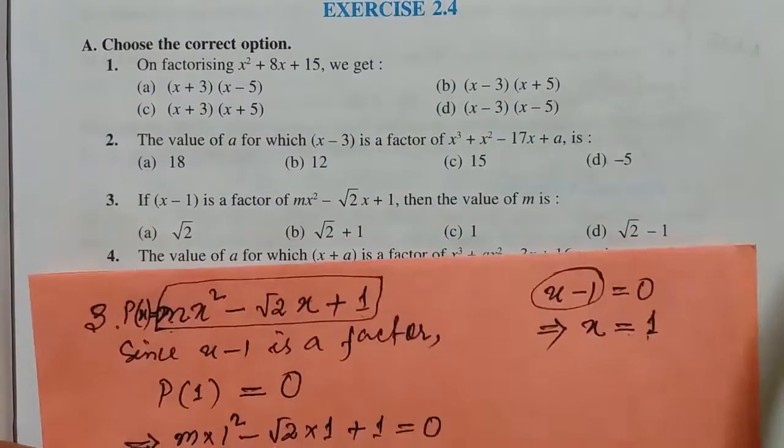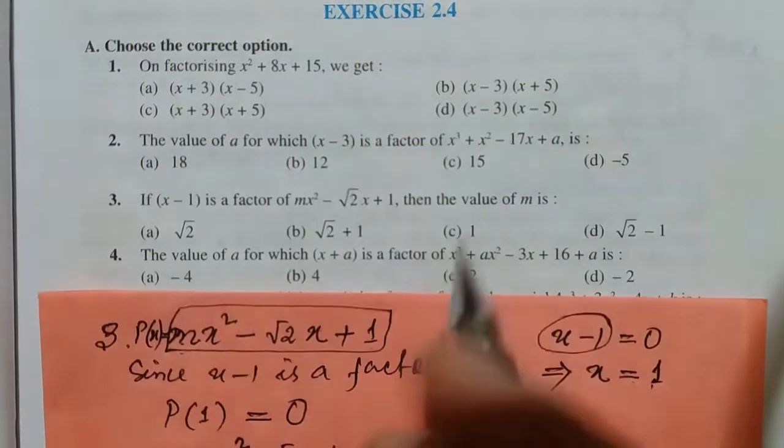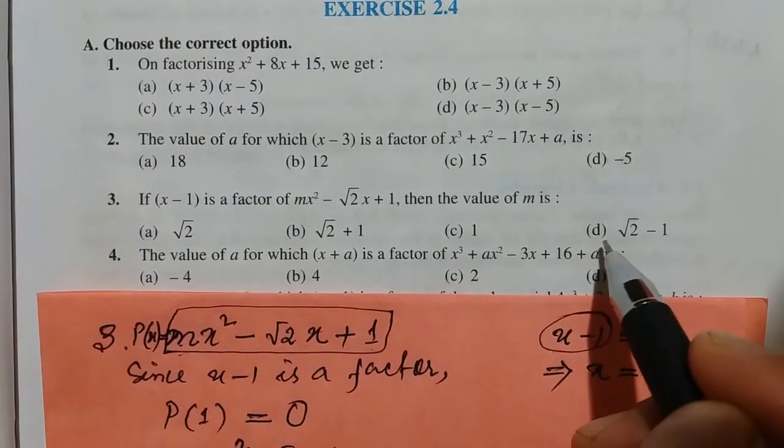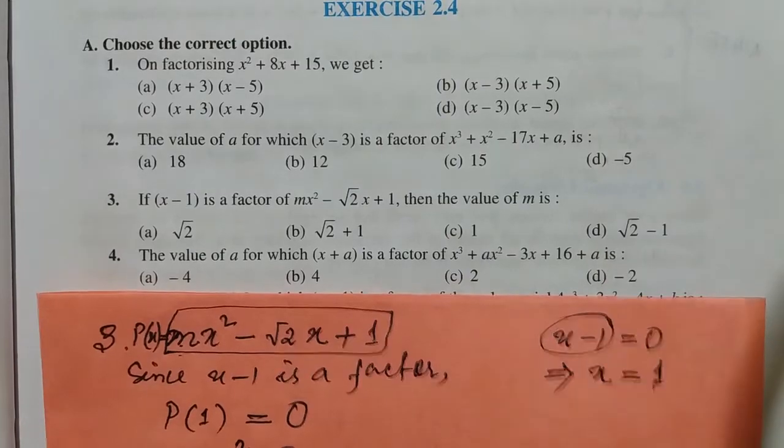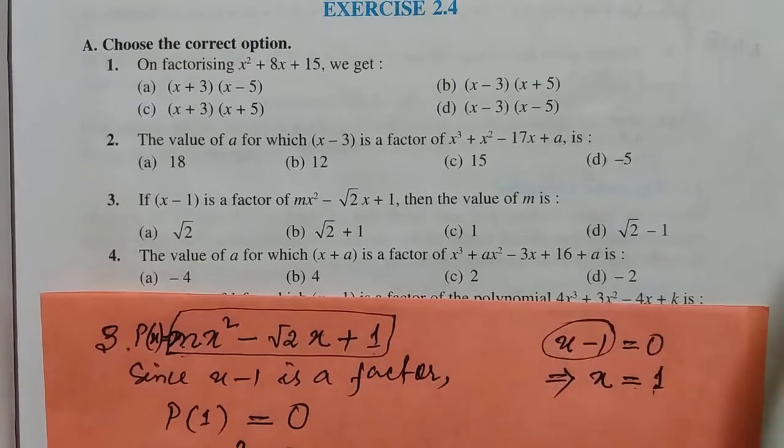Now let's see where this root 2 minus 1 is. Root 2 minus 1 is here in the last option. So the answer for question 3 is D.